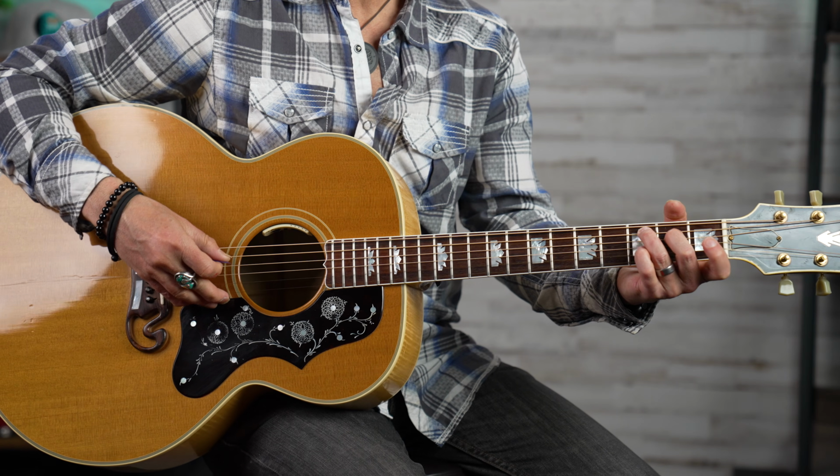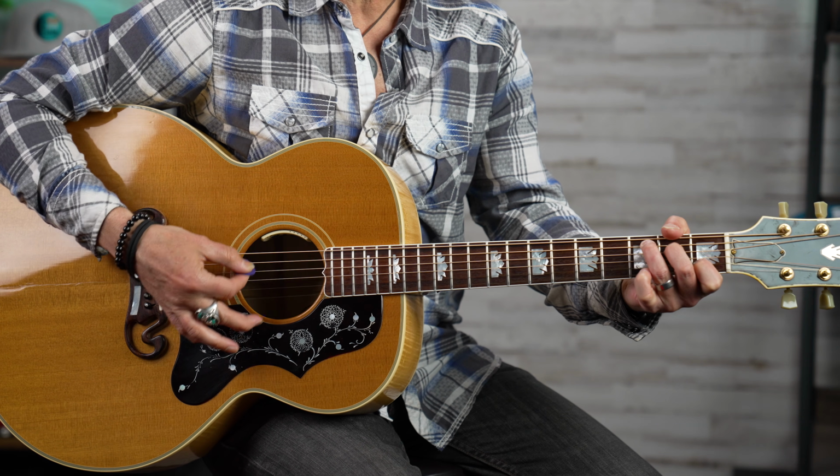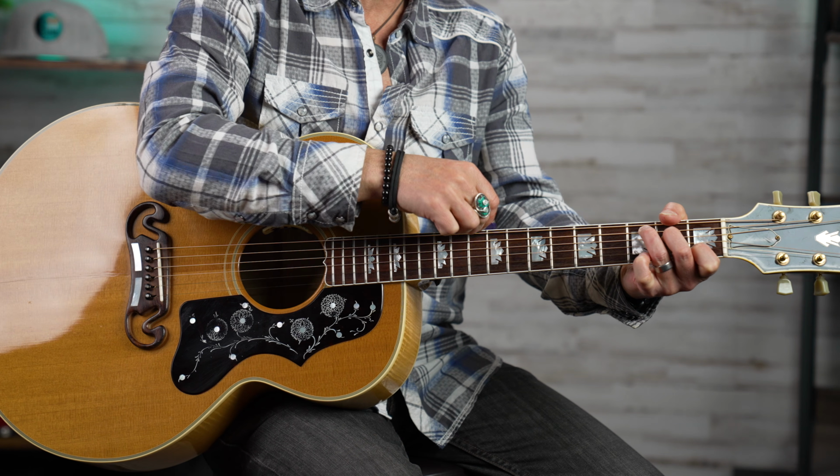Let's take a look at some C major chords. So a C chord is a C, E, G. Normally we play the C major chord like this, where we mute that top string with our thumb.